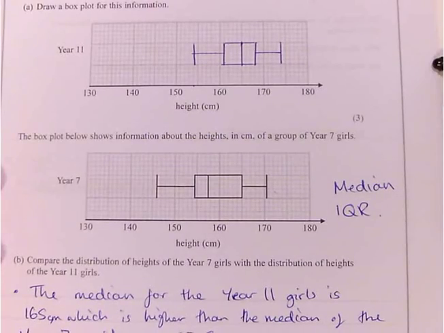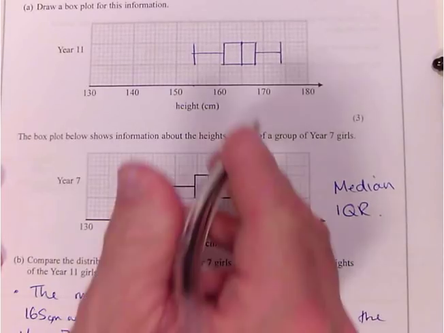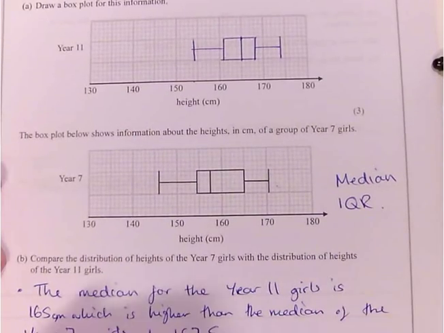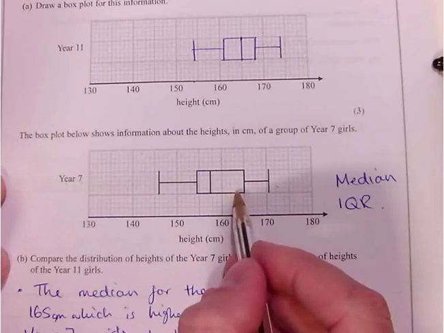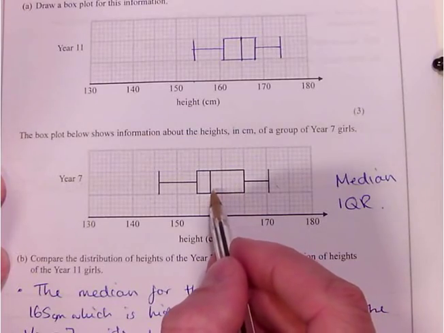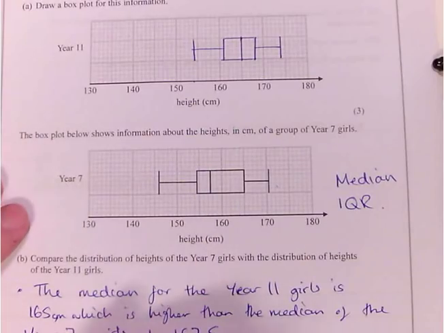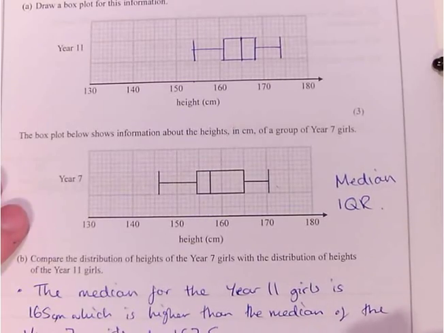Next I'm going to talk about the interquartile range. The interquartile range for Year 11 is 7 centimetres, smaller than Year 7, which is 10.5 centimetres.